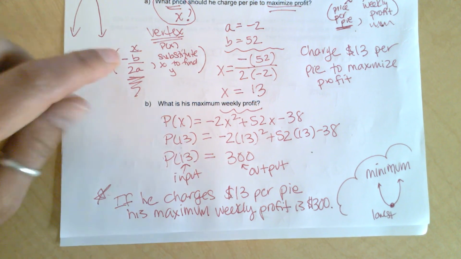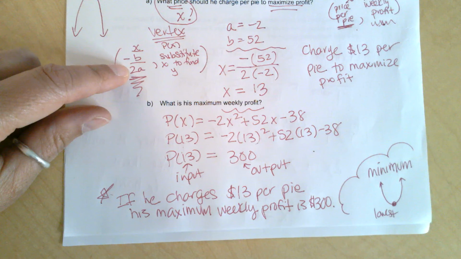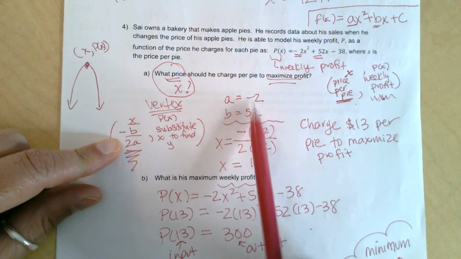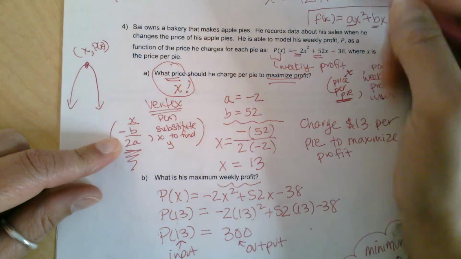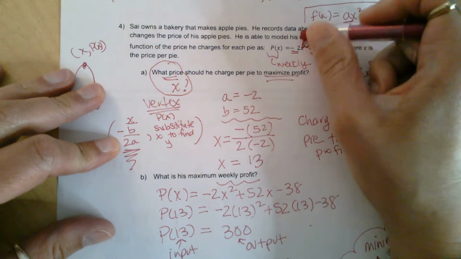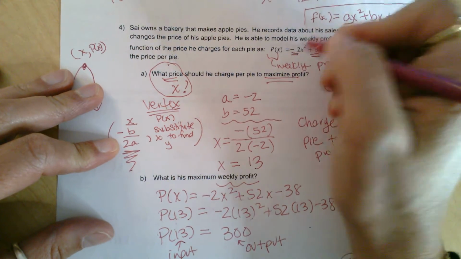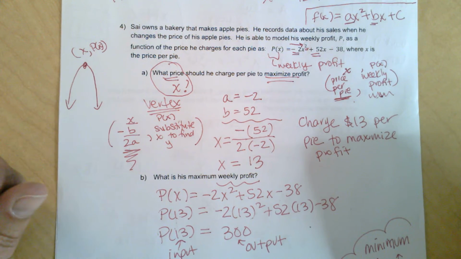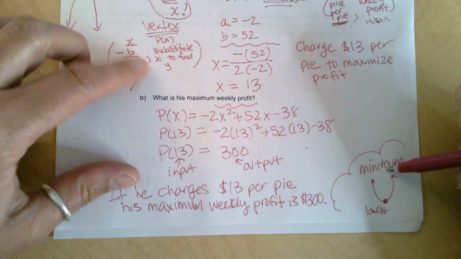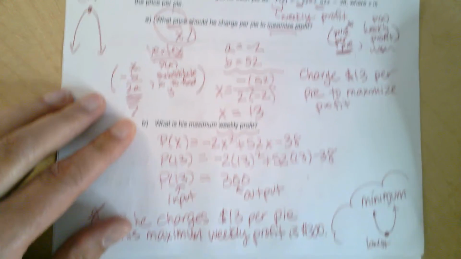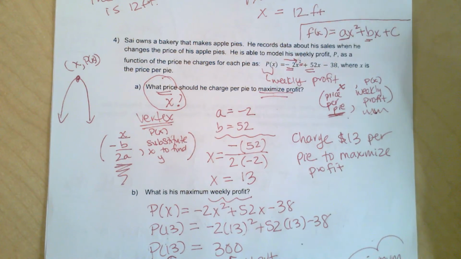So you had to know this negative b over 2a, and you had to know how to pull out a and b from this equation, and that you are dealing with a quadratic. It's quadratic because that's squared. Up here, that's squared, so the graph is going to look like that for a maximum. If they asked for a minimum, it's the same equation. You just have to look if it's going to be a max or a min.